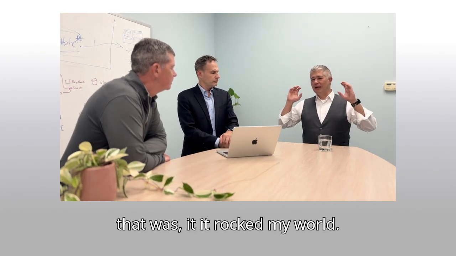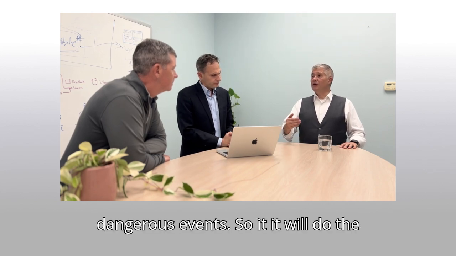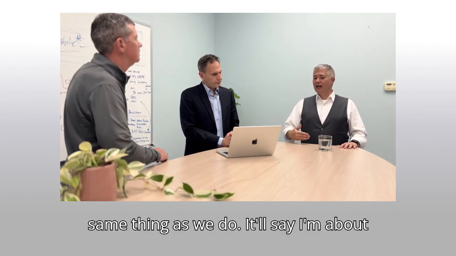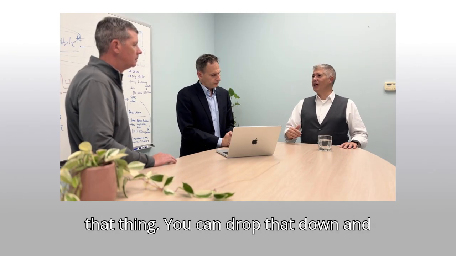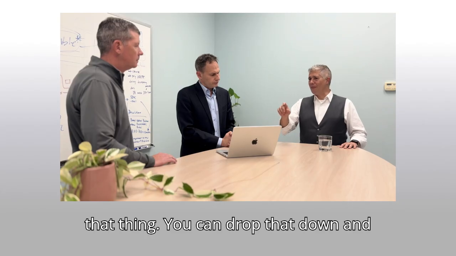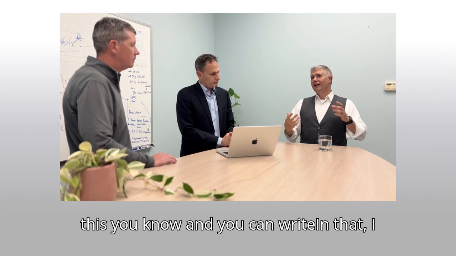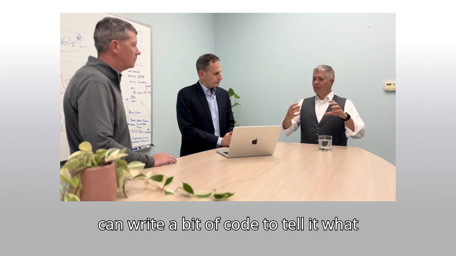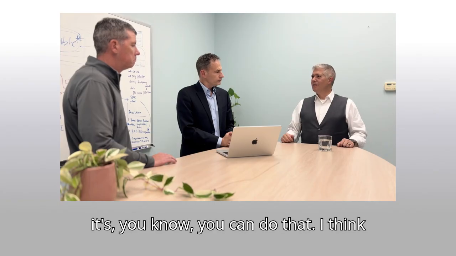There is a thing that I just discovered over the weekend in GitHub Copilot in Visual Studio Code that rocked my world. Automatic approvals for certain dangerous events. So it will do the same thing as we do. It'll say, I'm about to do this, to approve it. You have to click yes, approve, so that it can go do that thing. You can drop that down and say, automatically approve events like this, and I can write a bit of code to tell it what to approve. It's not complicated, but you can do that.